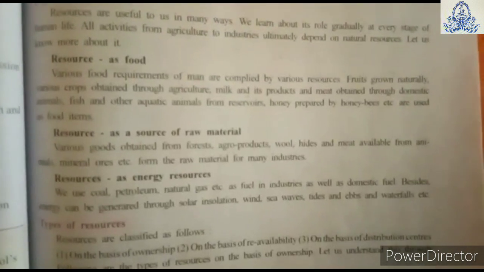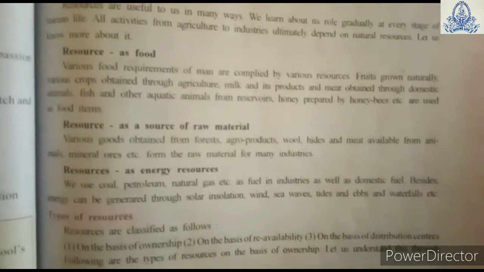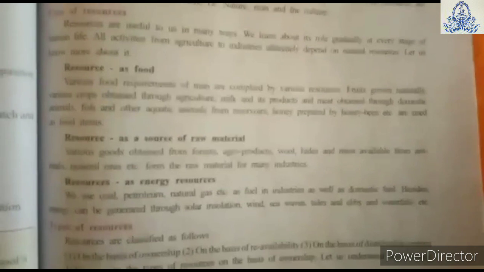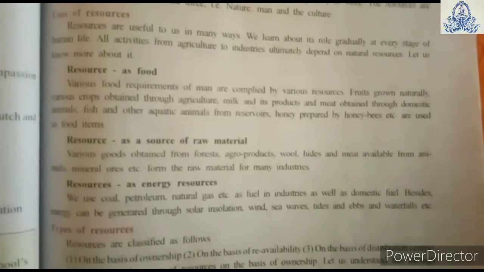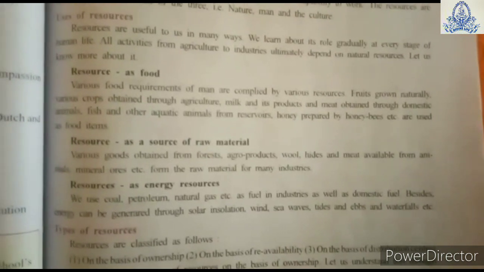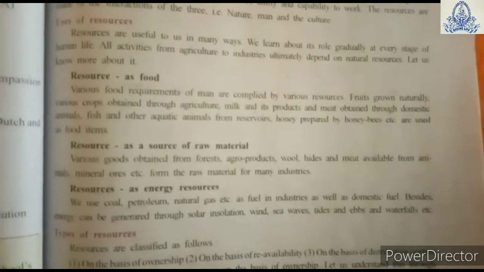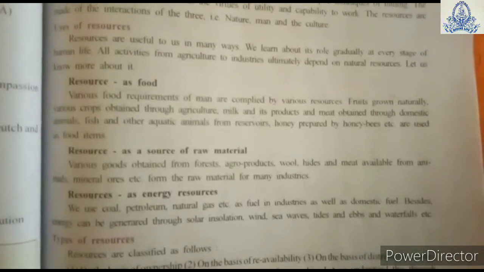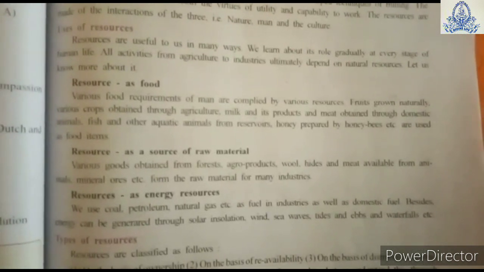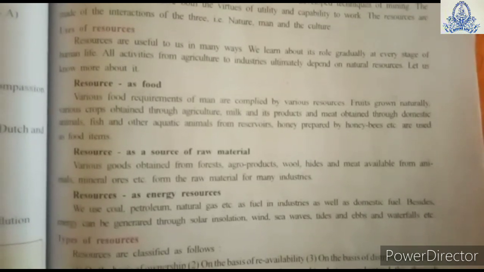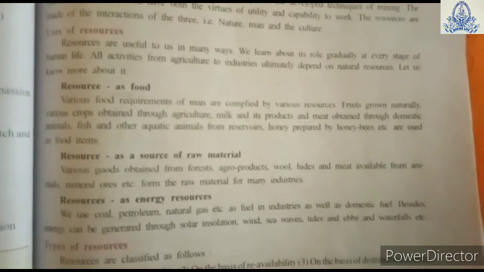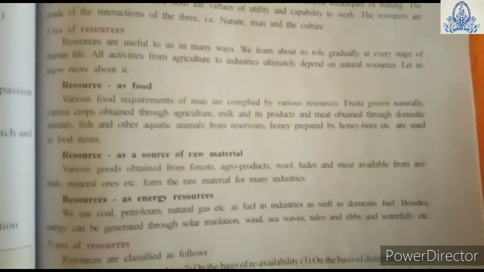Now second, resources as a source of raw material. Nature gives us a large variety of products from forest, agro products, wool, hides, meat available from animals, minerals, ores, etc. which serve as raw material for our many industries.